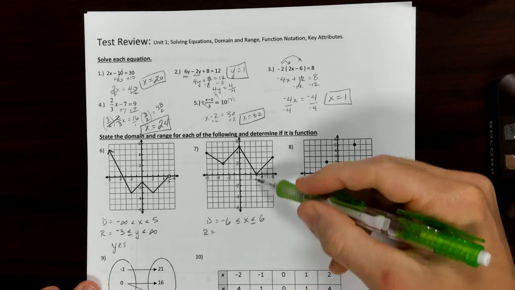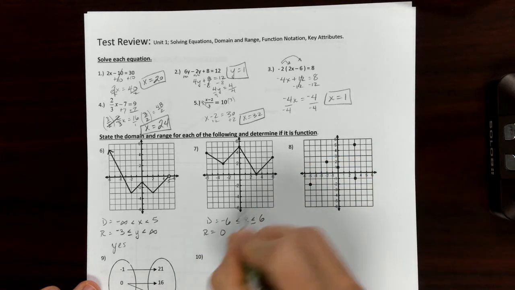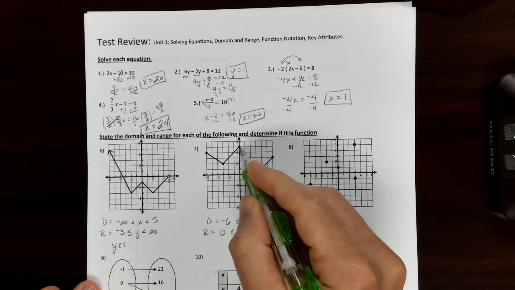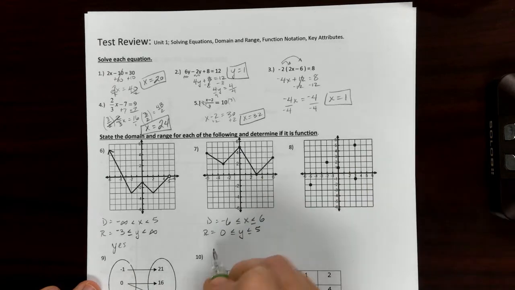Range, scan bottom to top, it starts right here. Go over to the y-axis, it starts at 0. Closed circle, so it's included. And then it goes all the way up here to positive 5. Closed circle, so it's included. Is it a function? Yes, it is.